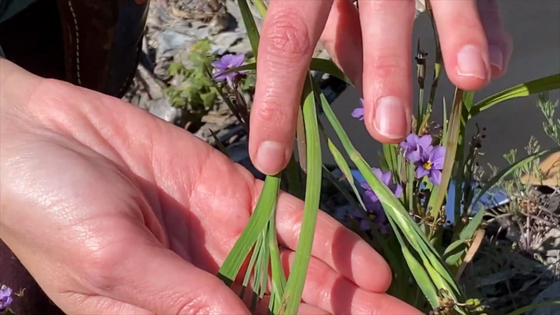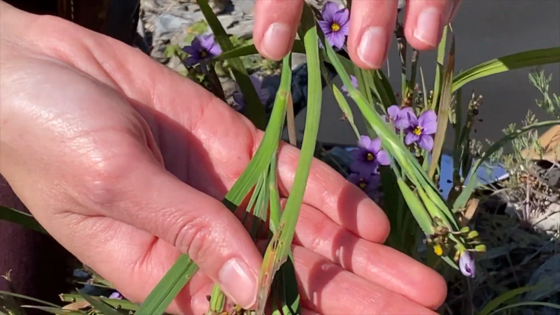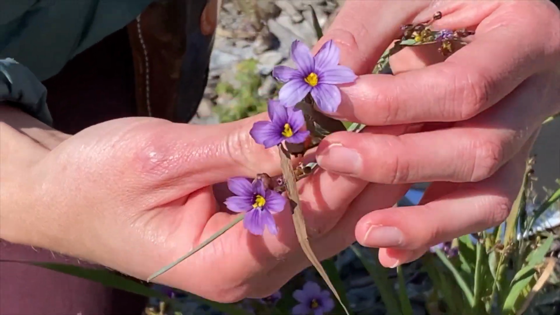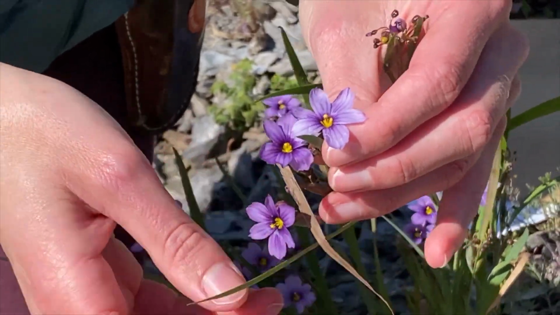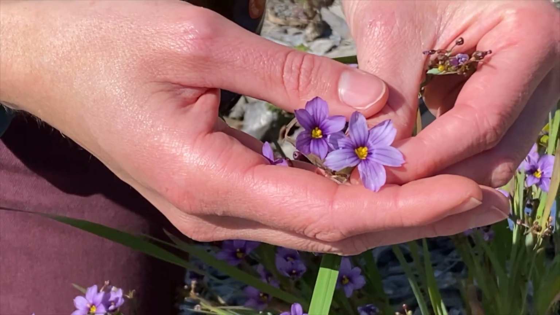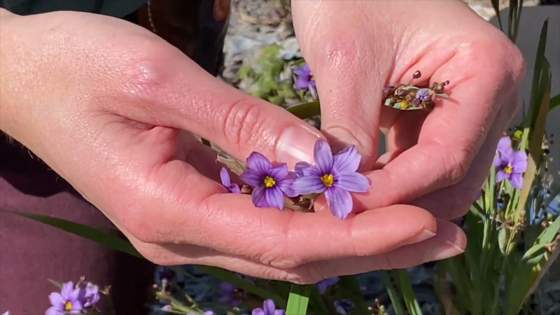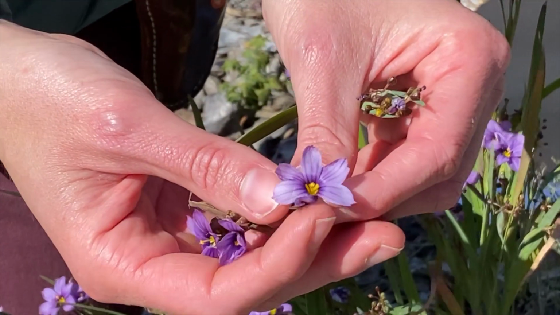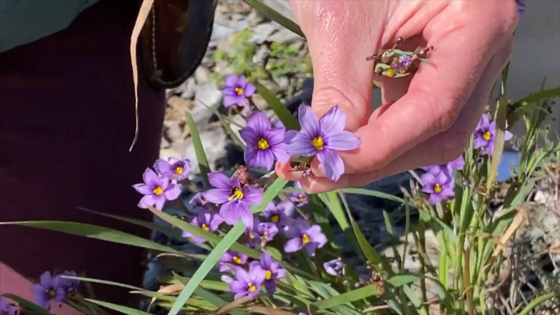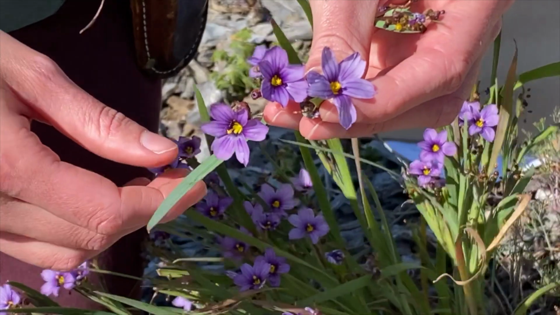So this is the base of the leaf folded around the stem. And just like other monocots that you've met before in 127, they have floral organs in groups of 3 or multiples of 3. So this flower has 6 petals. So 1, 2, 3, 4, 5, 6 very delicate purple petals.